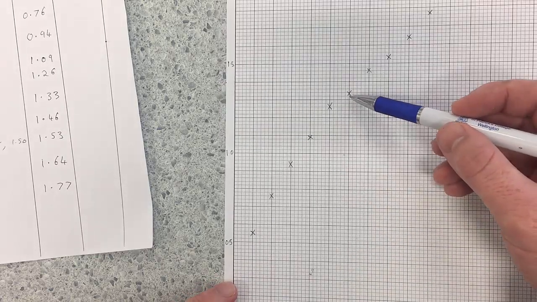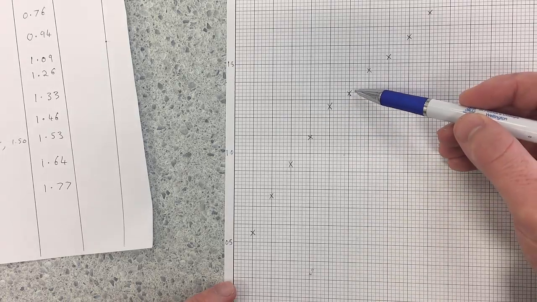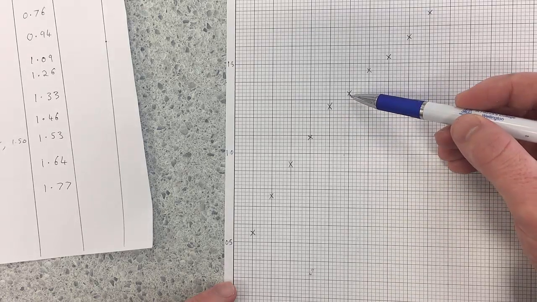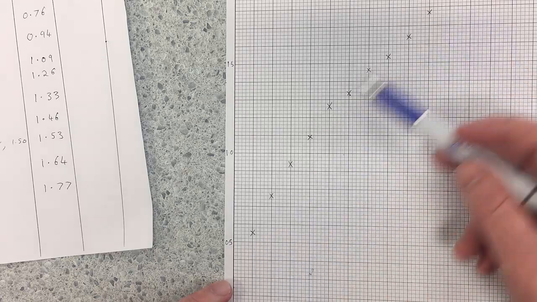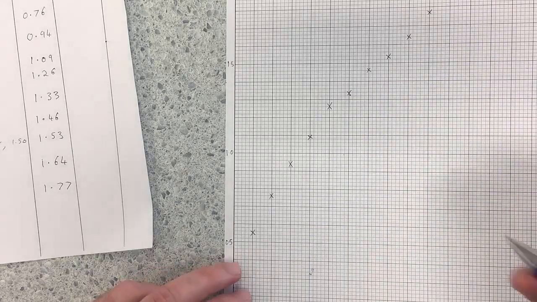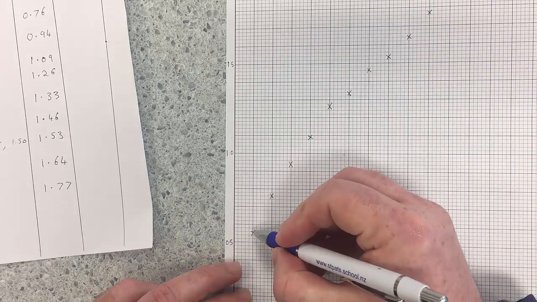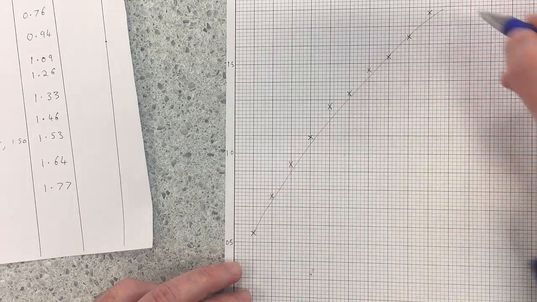That 0.6 looks a little bit low perhaps for the rest of them, so I'm just going to double check that. 0.6, 1.33. It's in the right place, but it might be that my times there weren't quite precise. Okay, so that's going to give us a curve in that direction. And so I'll put a smooth line of best fit on there.